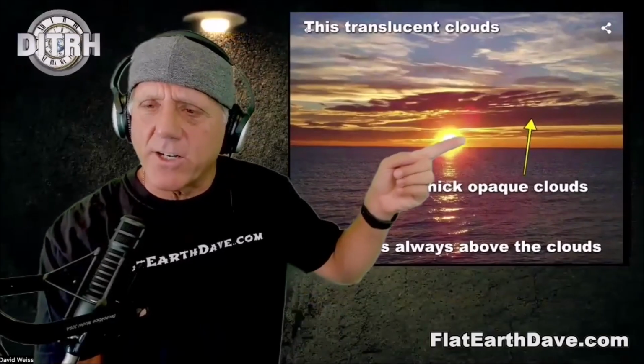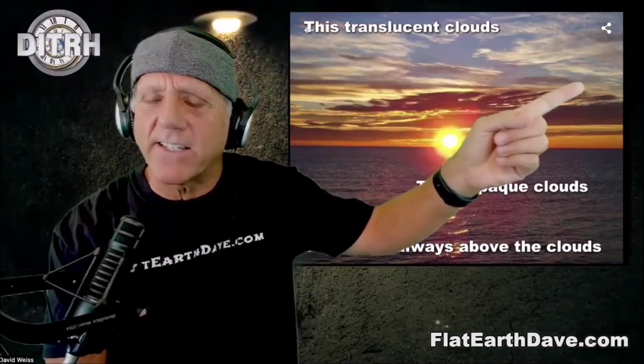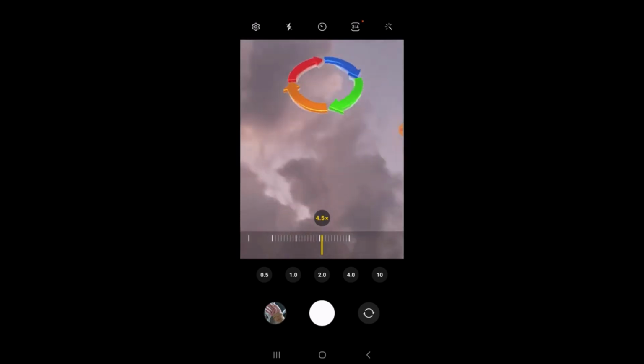Here's a little combination of both. These clouds are thick and luminous. The sun is underneath. They should be lit according to you, but only the ones that are transparent appear to be lit. Look.